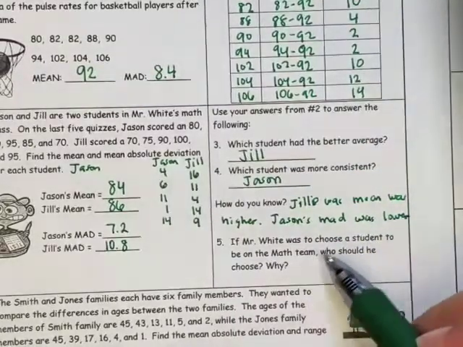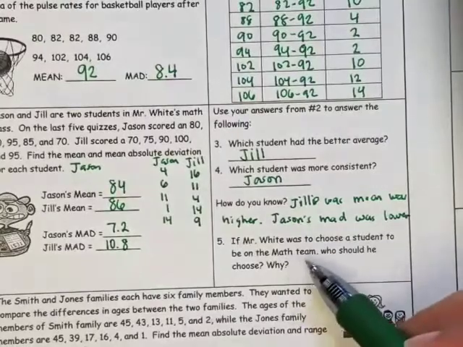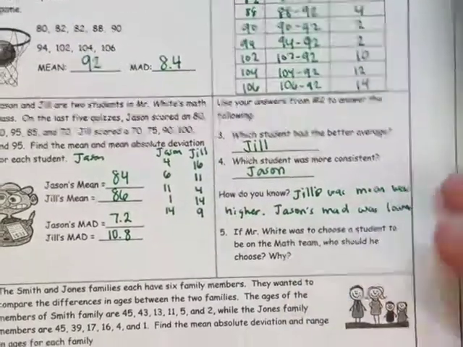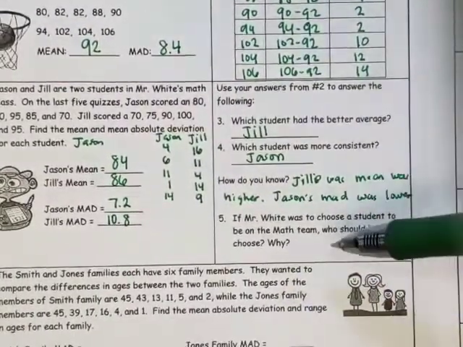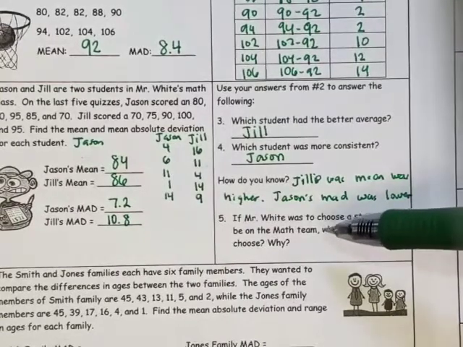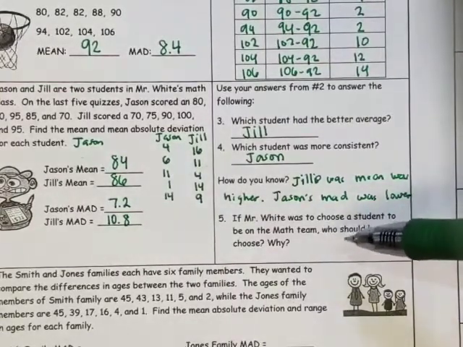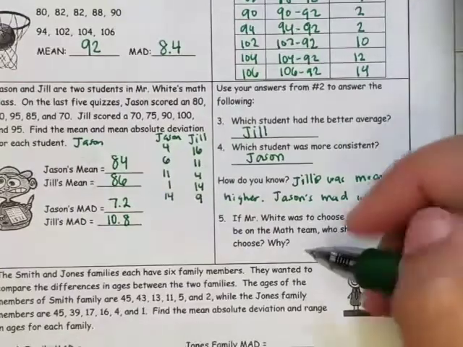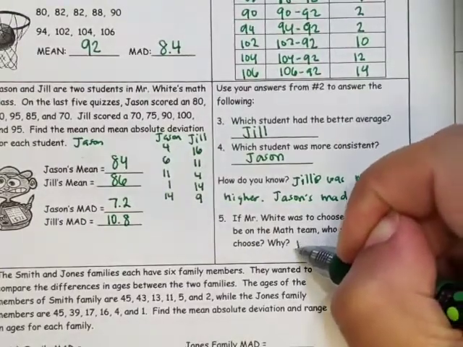If Mr. White was to choose a student to be on the math team, who should he choose and why? Well, if I was going to put someone on a math team, I'd probably choose the more consistent person because I know that they're going to give me what I need. So I would actually choose Jason because he's more consistent.